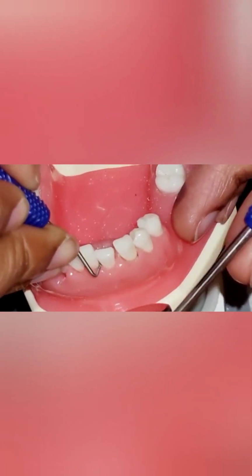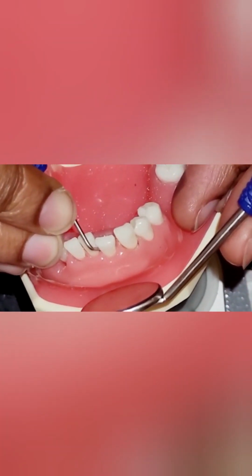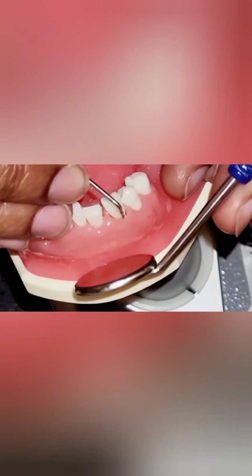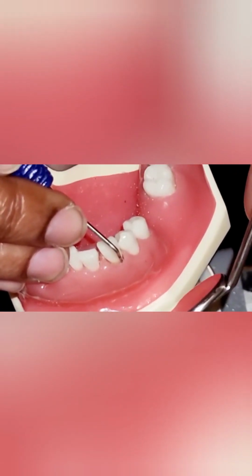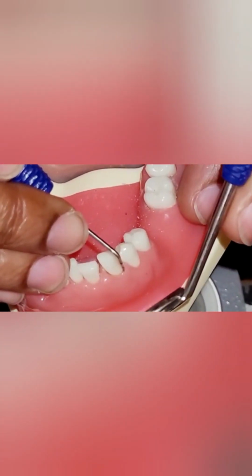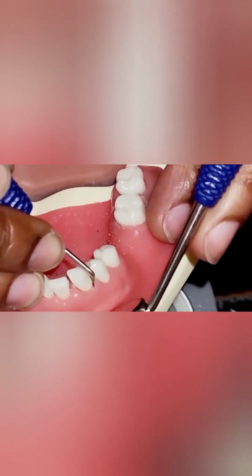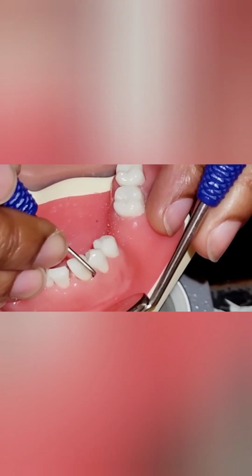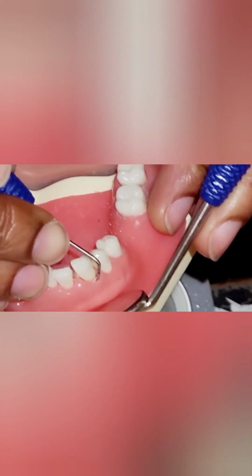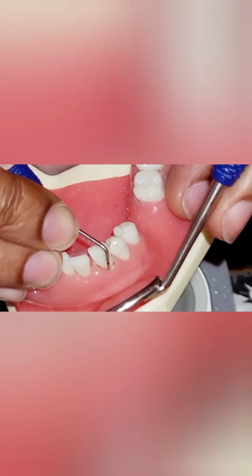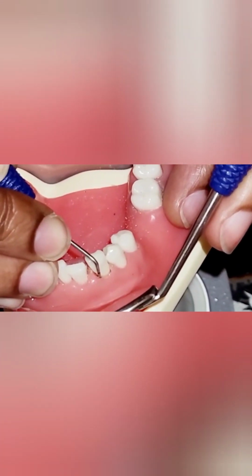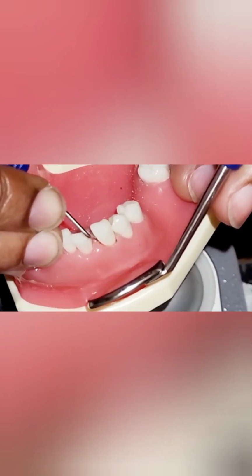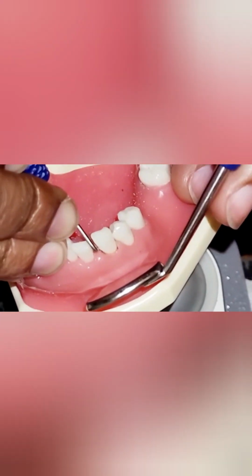Eight. 10. And our last anterior canine. We have a 9. Looks like a 7. 11.